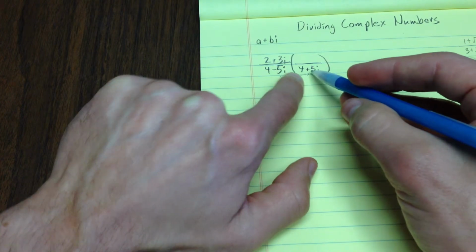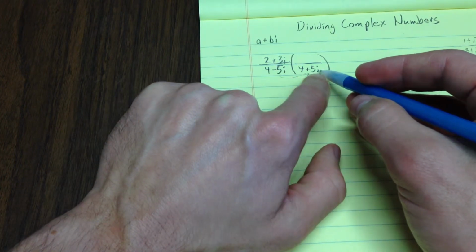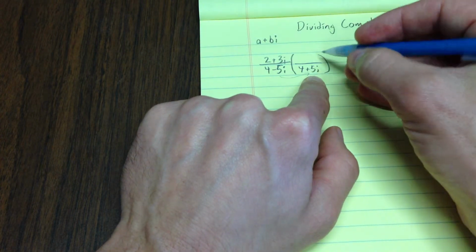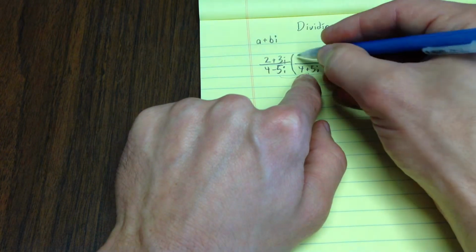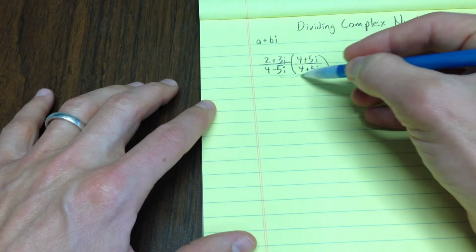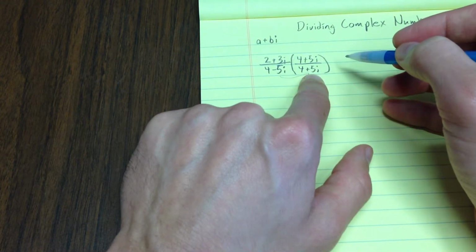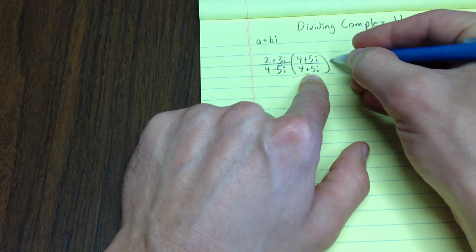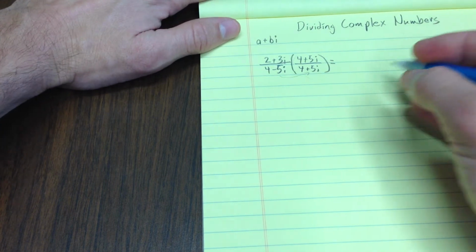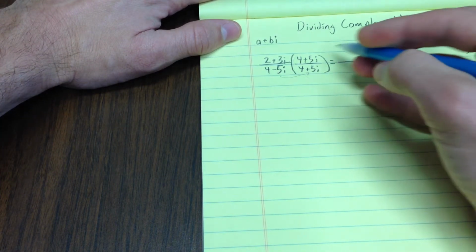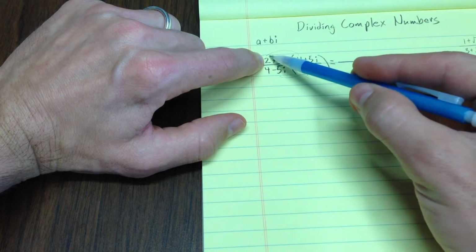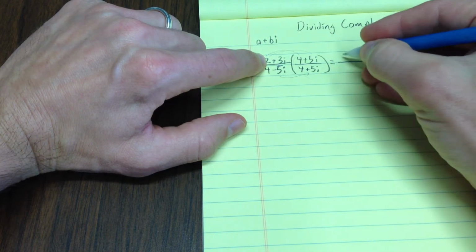4 minus 5i, the conjugate changes the sign in front of the imaginary part, okay? And it's going to change the value if we don't multiply by the conjugate in the numerator too. Since this is just a clever way of writing 1, we're not actually changing the value. Now you get tons of practice multiplying complex numbers, right? So in the numerator, we're going to multiply 2 times 4, then 2 times 5i.